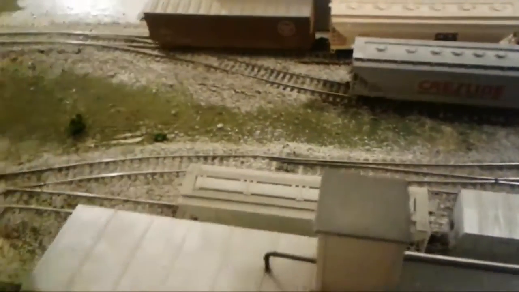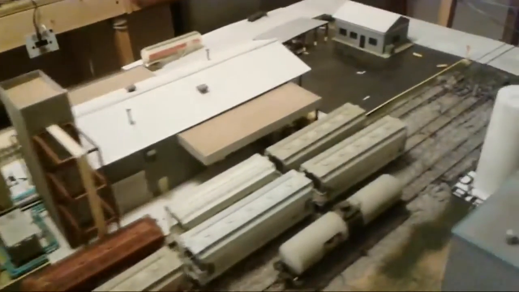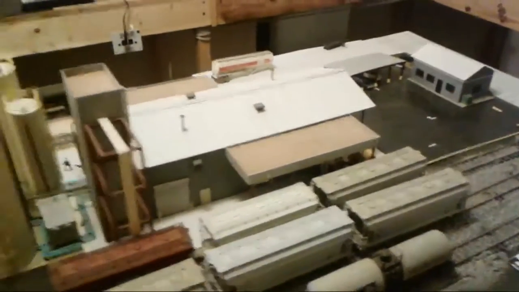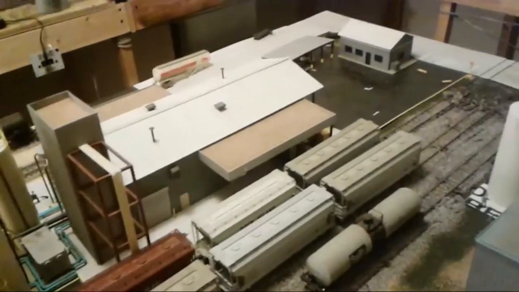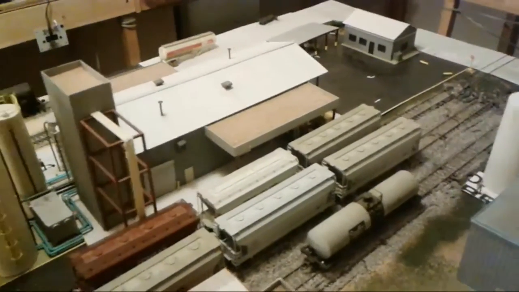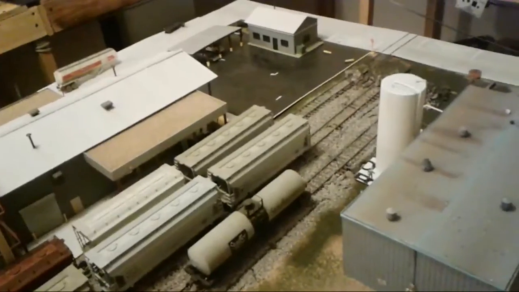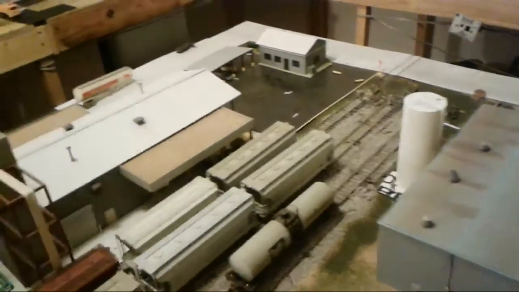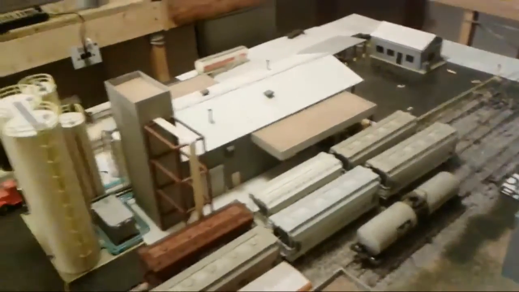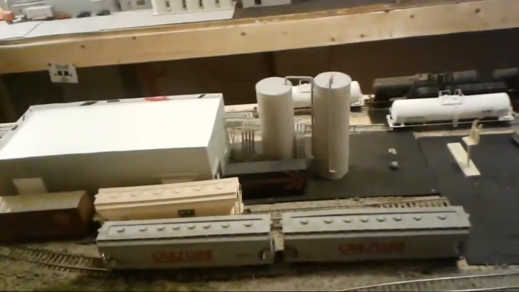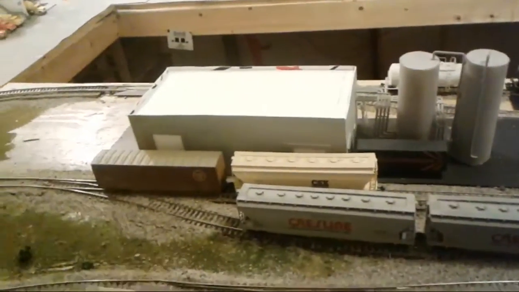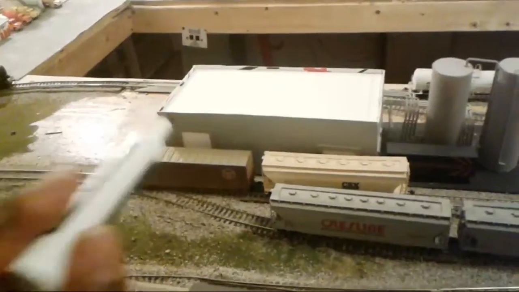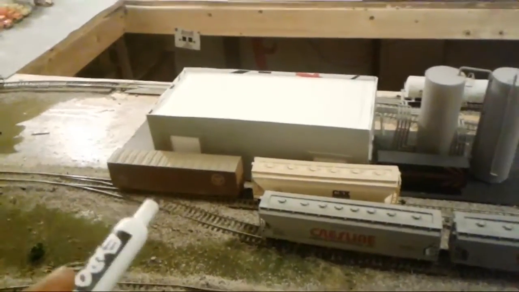So take the time when you build your companies onto your layout to figure out what you want to do. Do you want an address, or do you want a code? But always remember, each company has a spotting order. No matter if it's just one car, they have a spotting order.